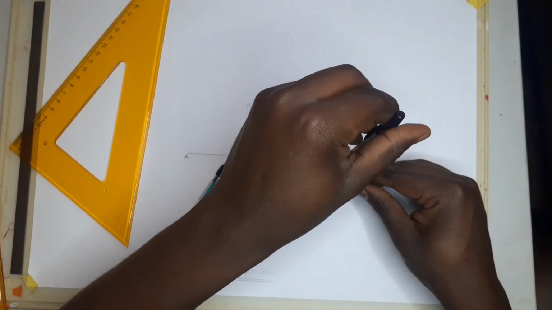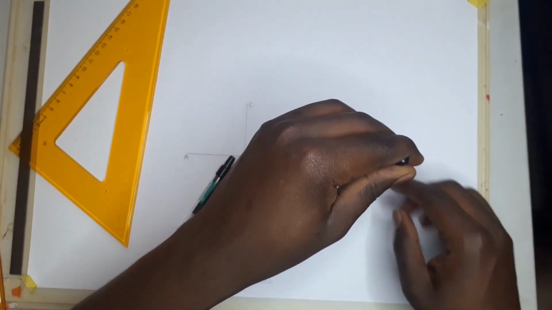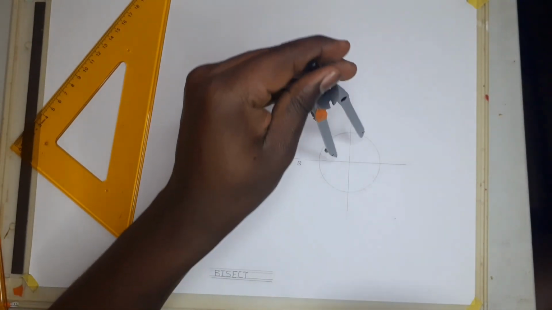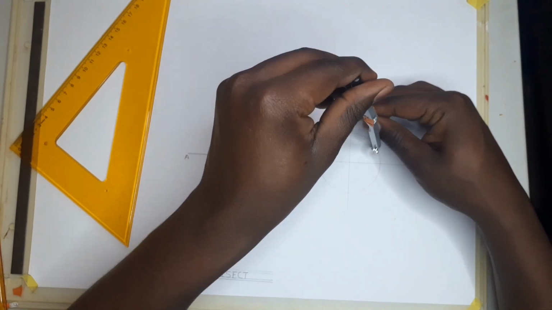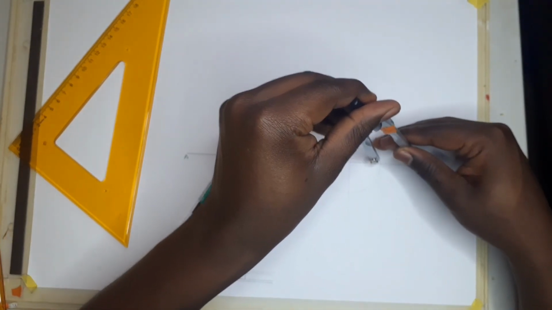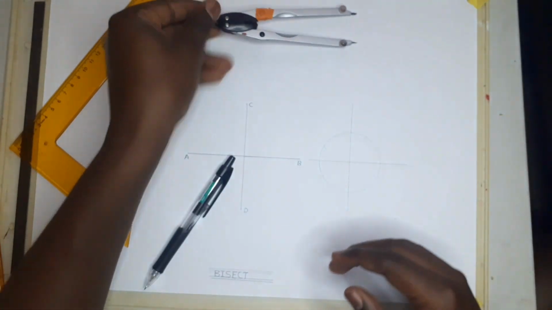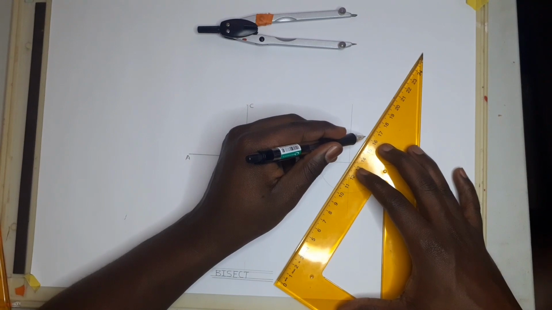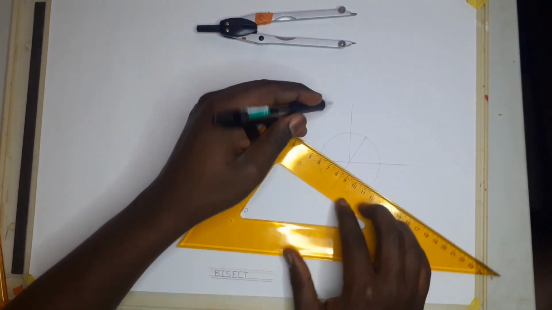So you come here and divide again. So we're gonna have 3 on each quad, 3 equal parts. So that will make it 12 equal parts. So all we have to do, just come and draw this line.